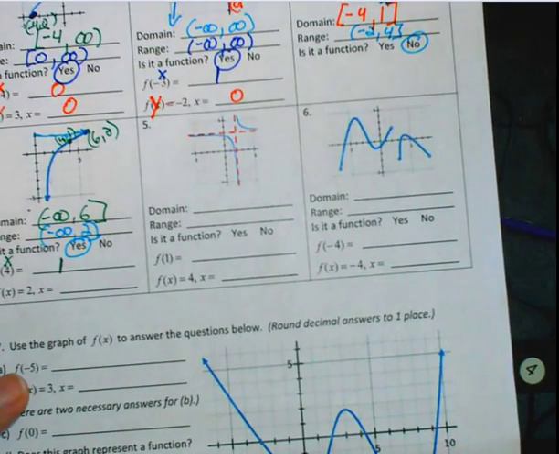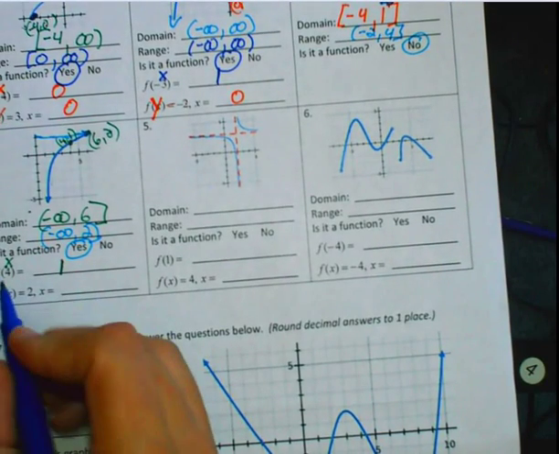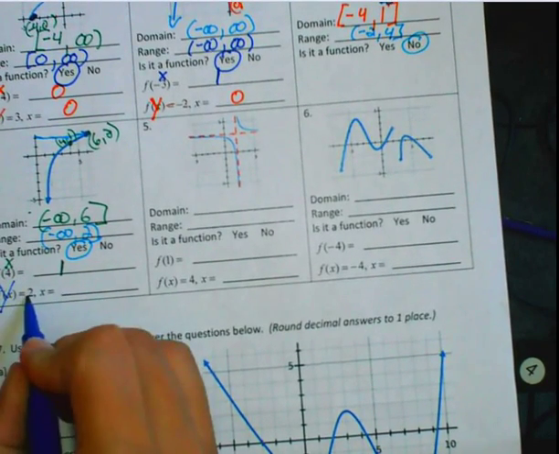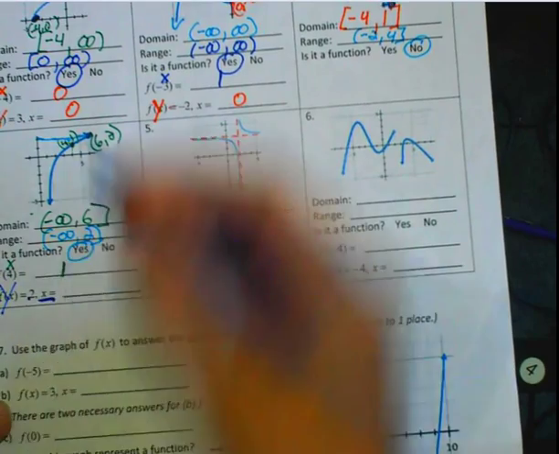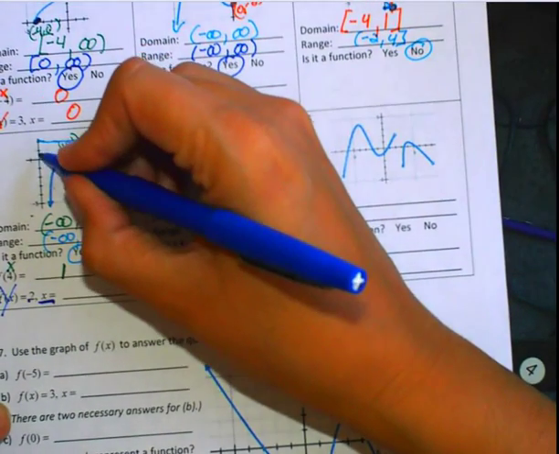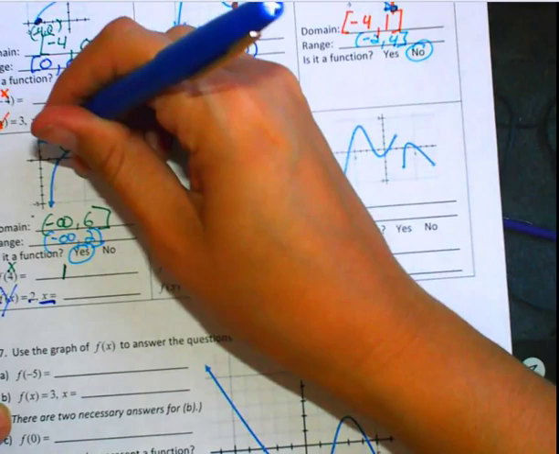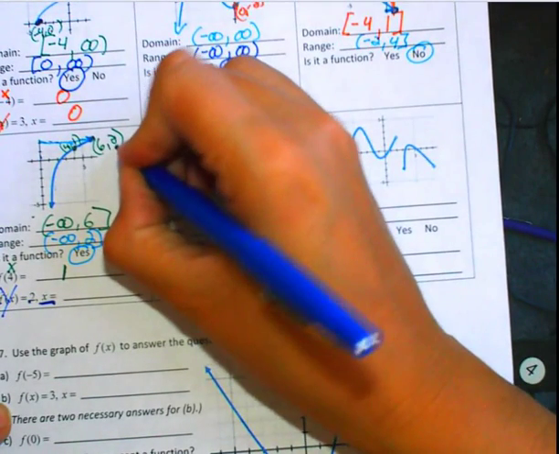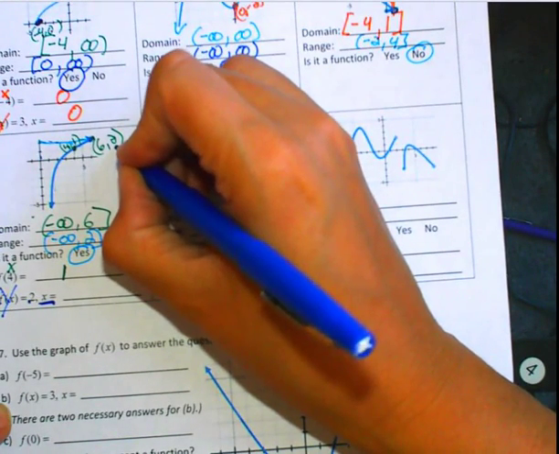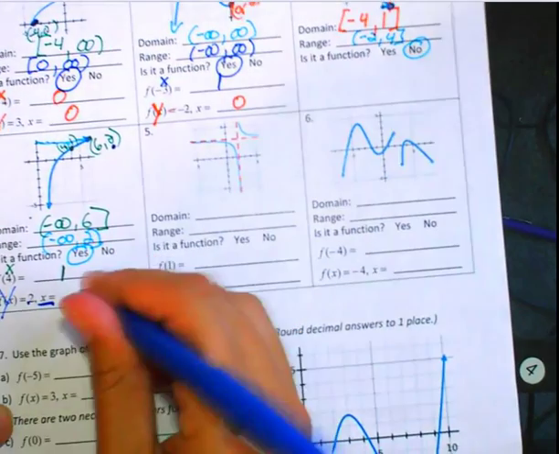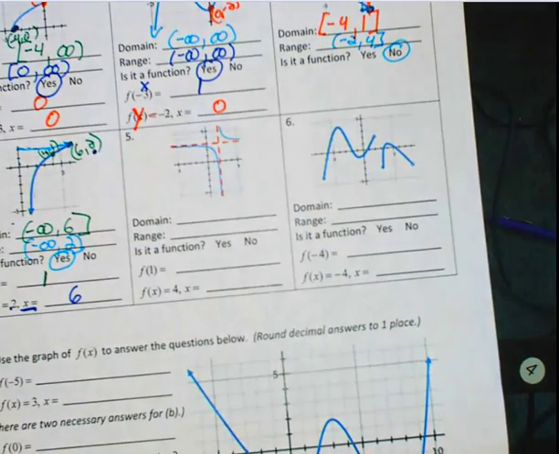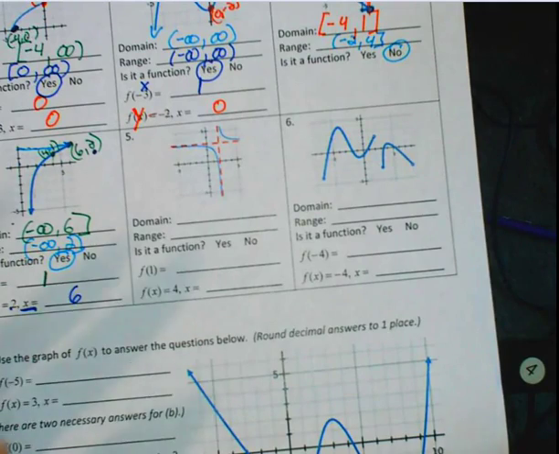All right, let's take a look at f of x equals 2. So this is telling you that where y is 2, what's my value of x? So y is 2. So 1, 2. What's my value of x? Well, look right here. We already wrote that. Where y is 2, x equals 6.